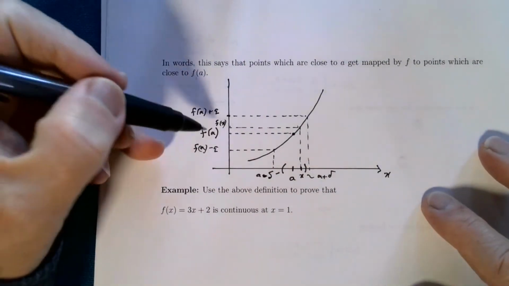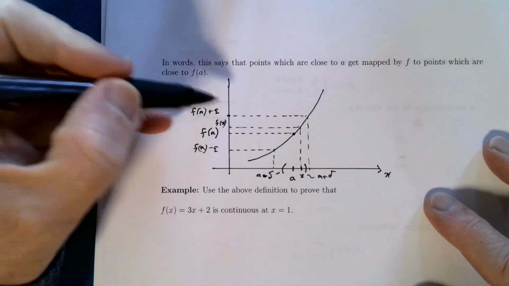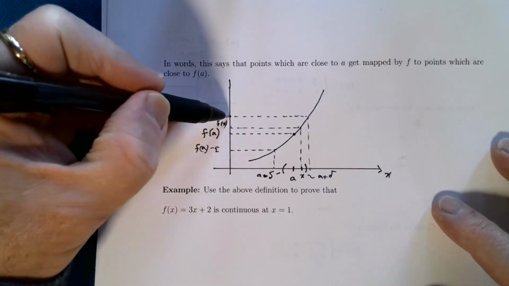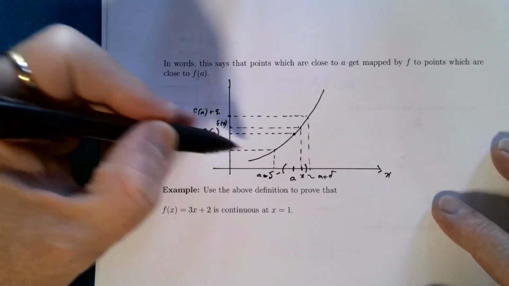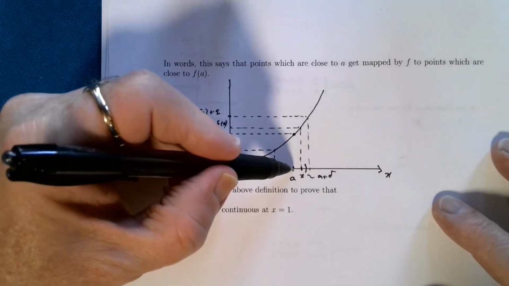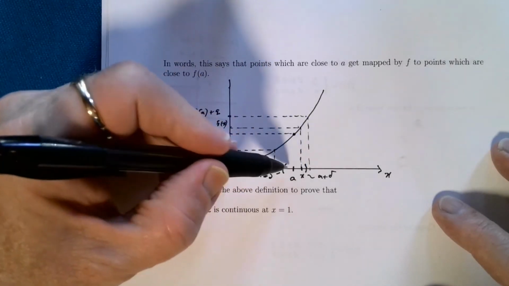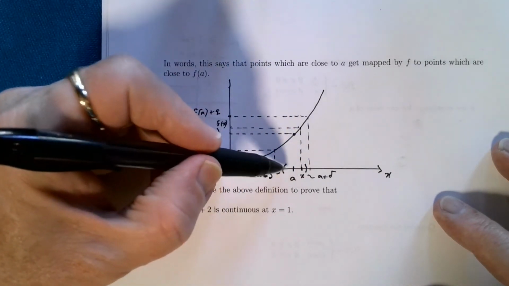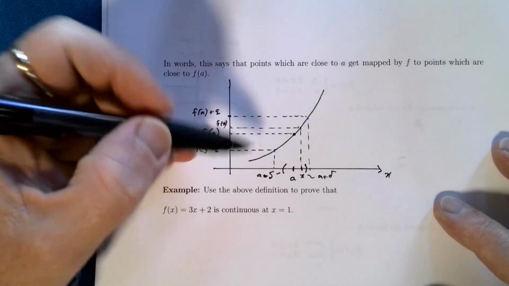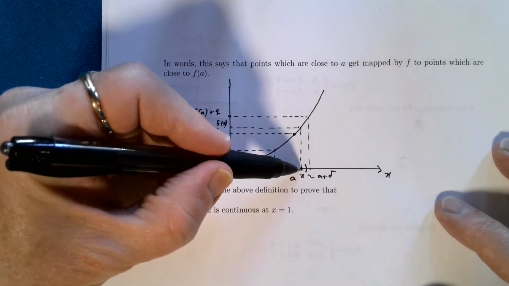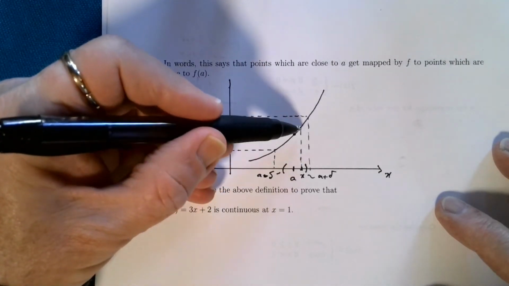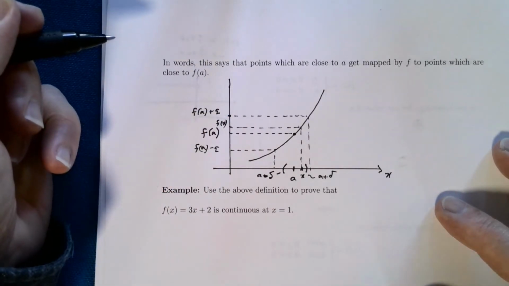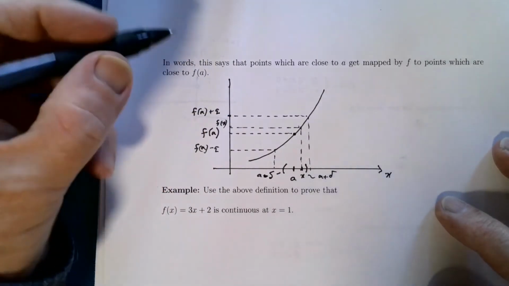Last time we had an L here, now we've got an f of a. So it simply says that I've got f of a, I go up and down a little bit, then around the point a there's got to be a little delta interval. So this is a minus delta, a plus delta, so that if I take any x inside that interval, then f of x is inside the same band here. It's the same picture we had before and the same idea.